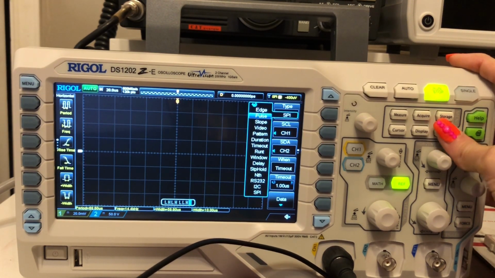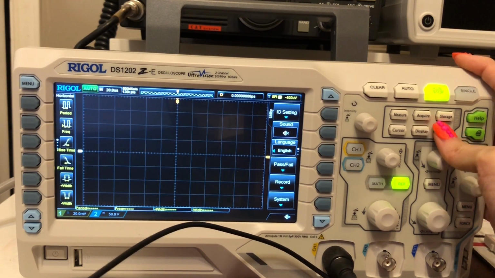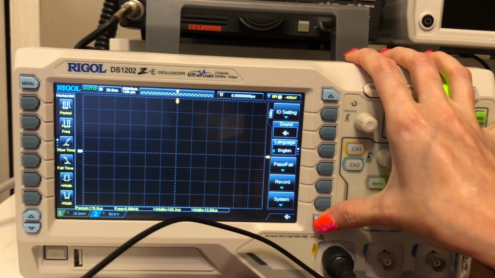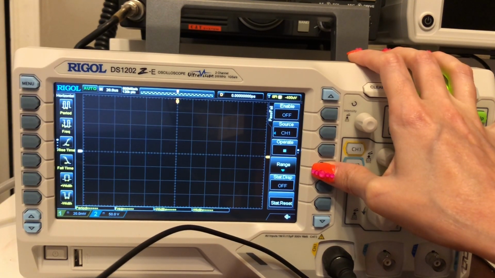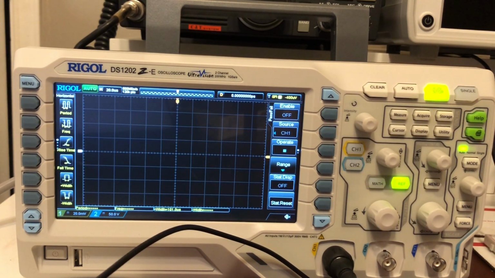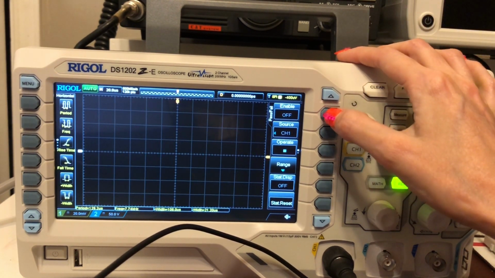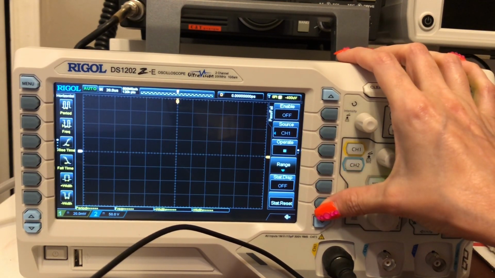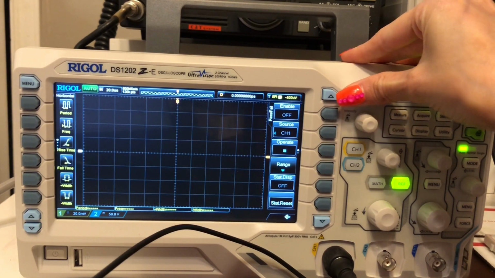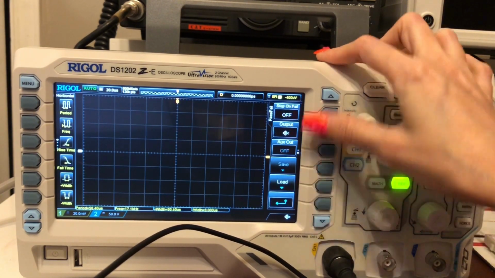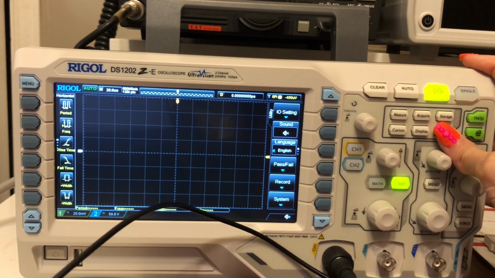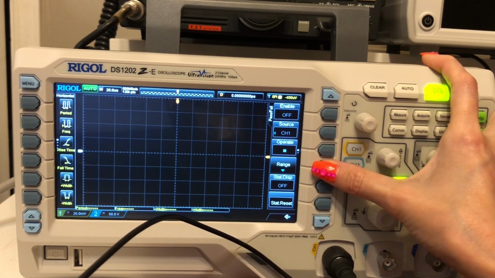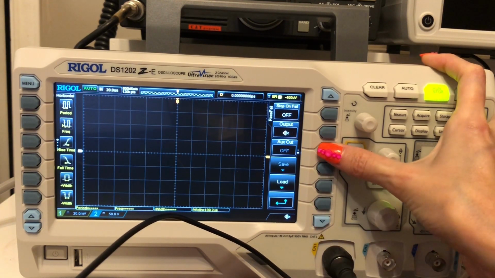So you press utility, and then pass or fail. Source. Wait. I don't see where it says, oh, there it is. Okay, let me start that over again. Utility, pass or fail, then scroll down, auxiliary out.